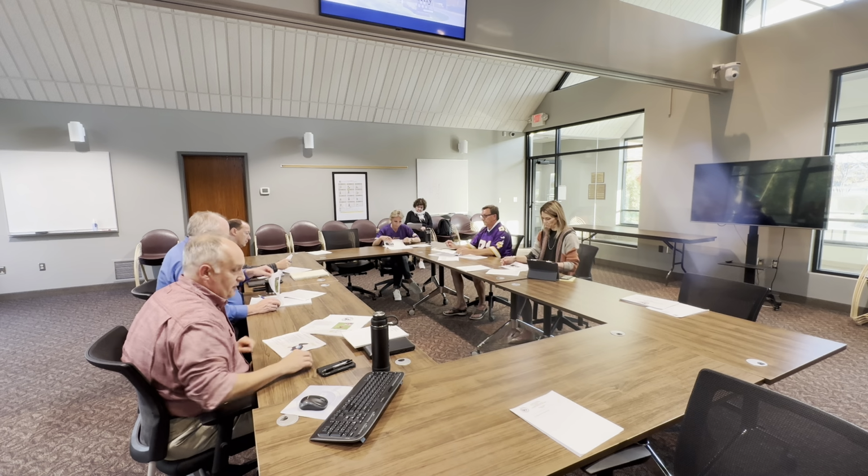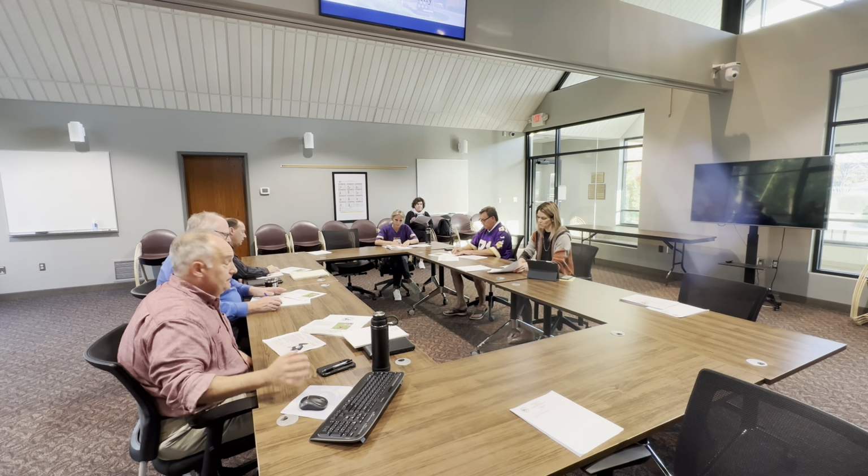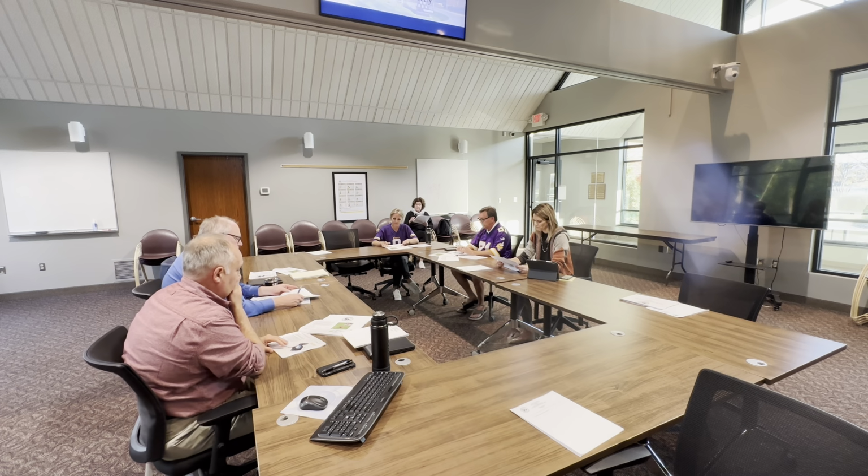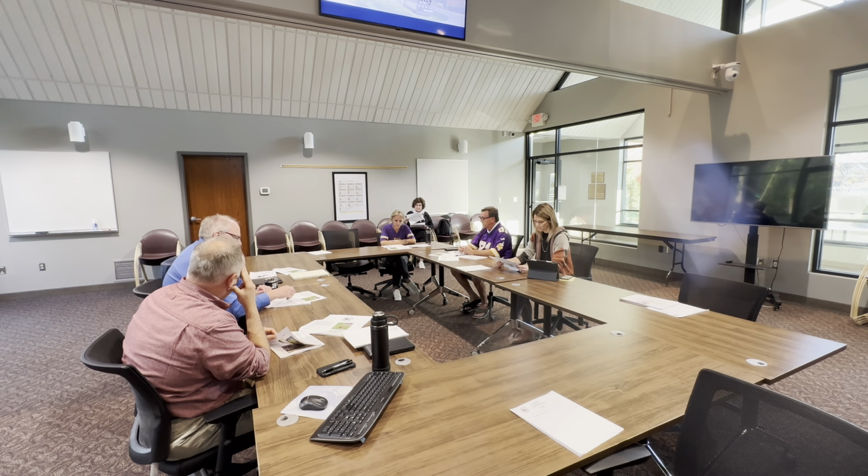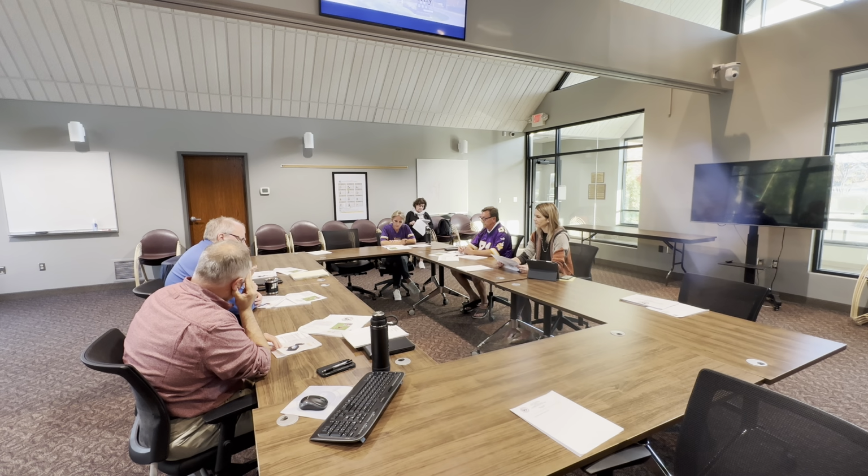Next one's fire hydrant upgrades. DJ? This goes along with, as we do road projects, as we increase our capabilities of our water system. There's been some changes, partially driven by the industry, partially driven by the fire department, with a connection on the front that's a quarter turn connection versus a threaded connection.